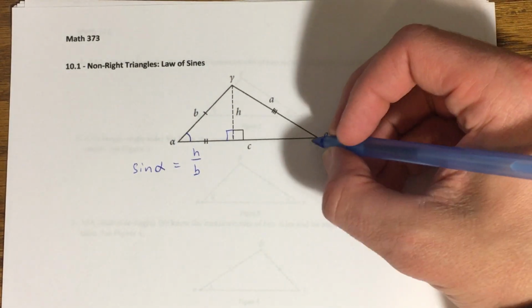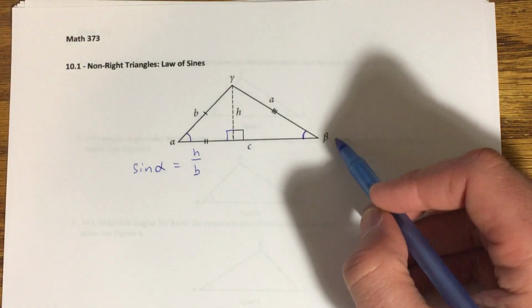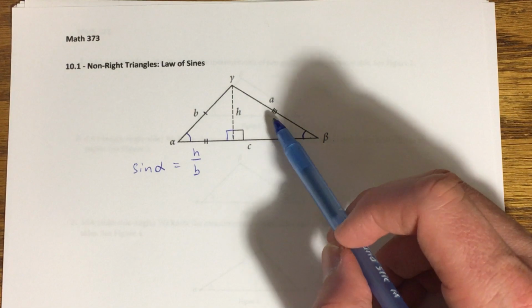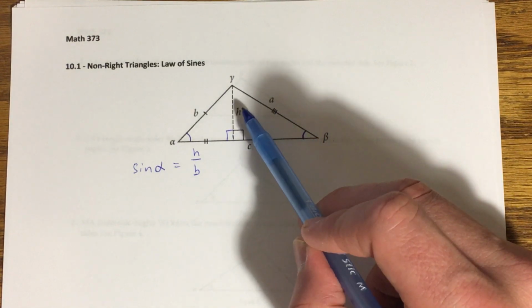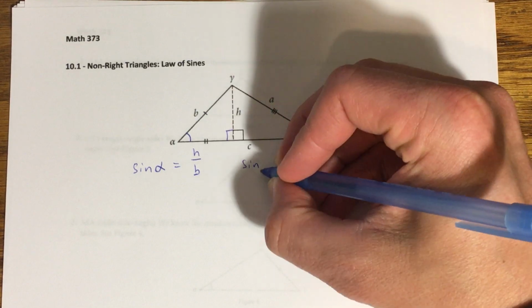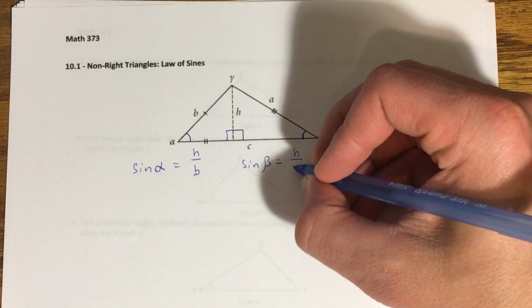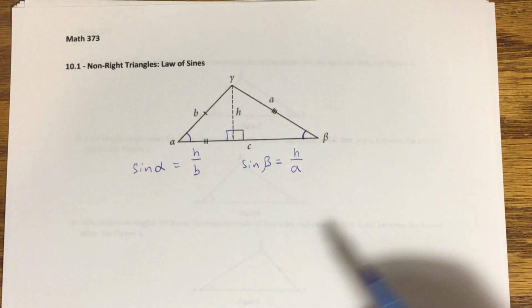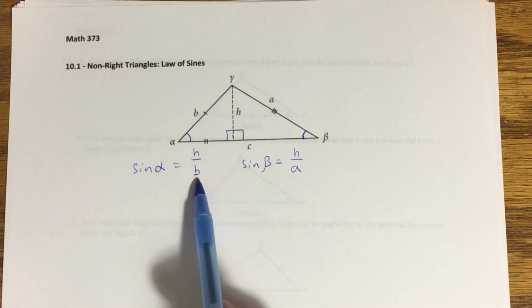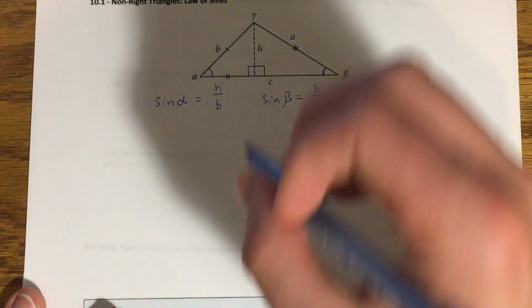I'm going to do something similar with this other base angle right here, beta. If I took the sine of angle beta, I can use this other right triangle and say that it's equal to opposite over hypotenuse, or sine of beta is equal to H over A. Now what I'm going to do is take each of these equations and solve each one for H. Just multiply both sides of this by B, multiply both sides of this by A. So that's going to look like this.